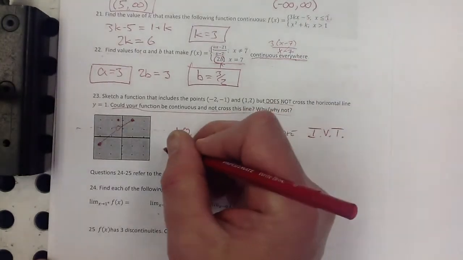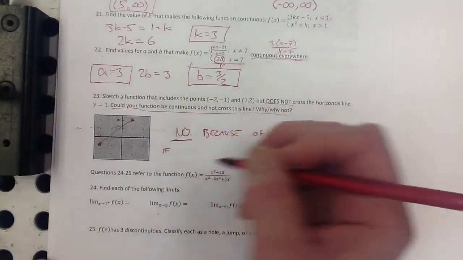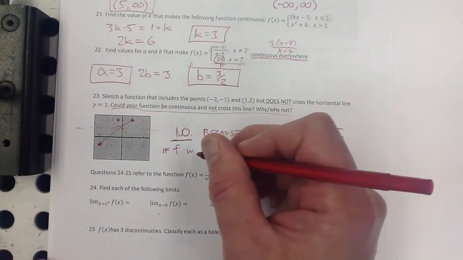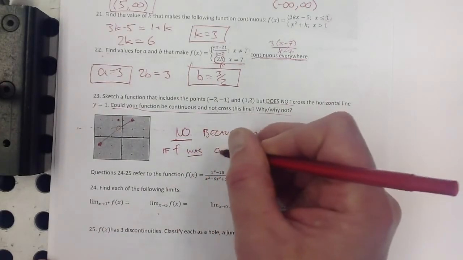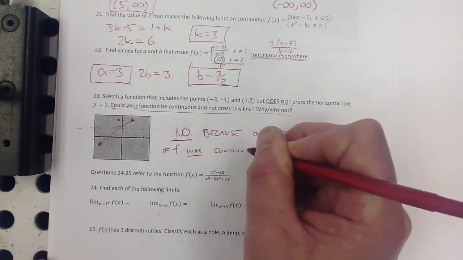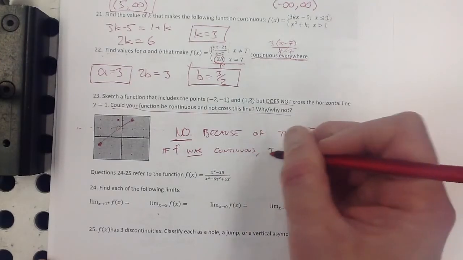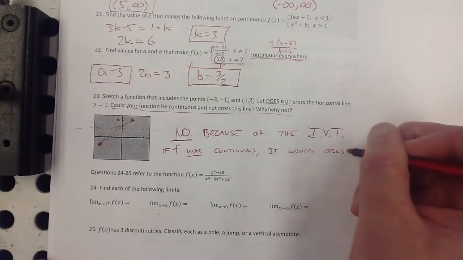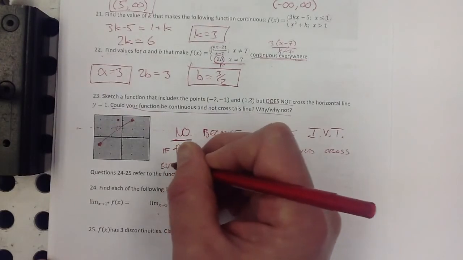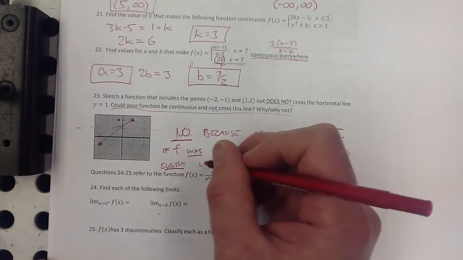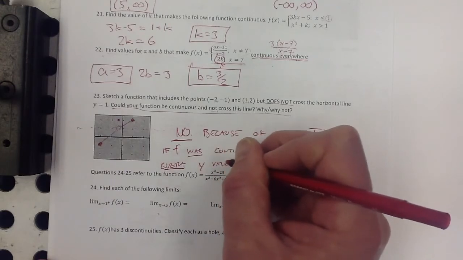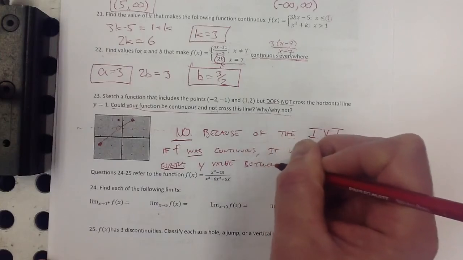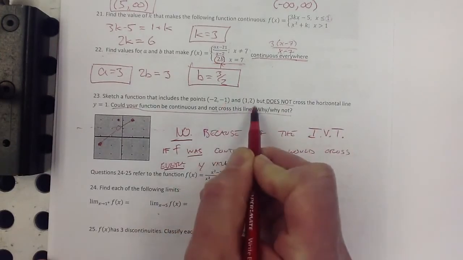In other words, if f, the function that you're drawing here, was continuous, it would cross every y value between -1 and 2.